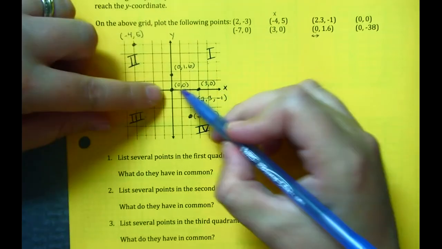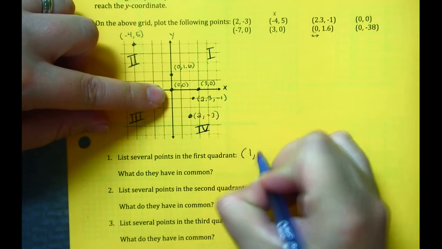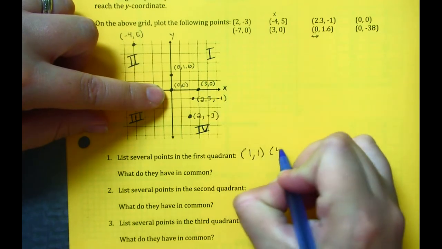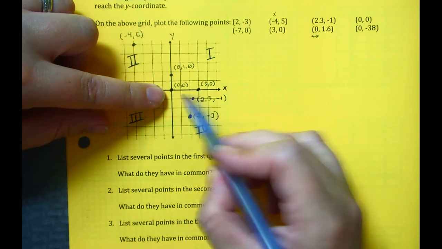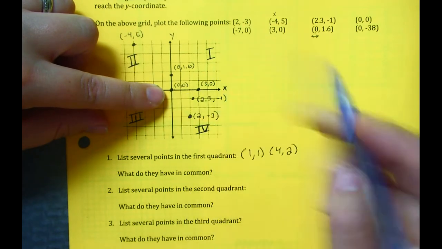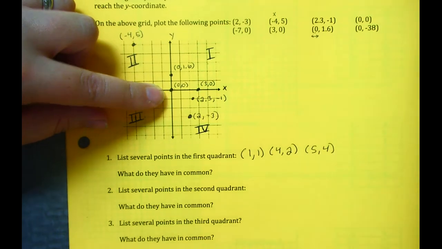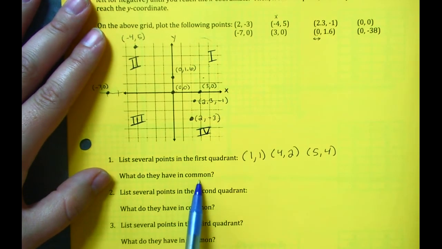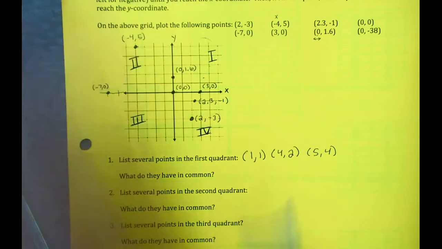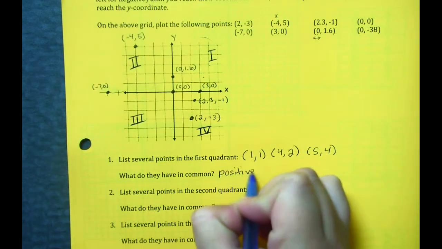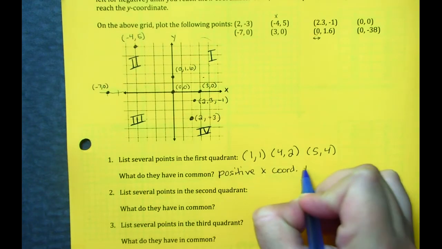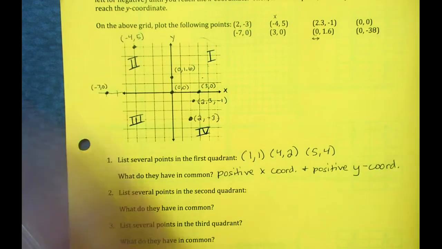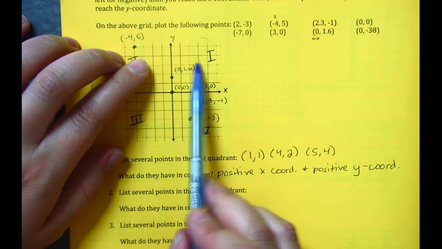Okay? Now, list several points in the first quadrant. So I'm going to do the point 1, 1, this point right here. I'm just randomly picking points. I can say 4, 2. I can say 5, 4. Now I can choose any points as long as they're in this quadrant. And then what this is asking, what do they have in common? In order for points to be in the first quadrant, they have to have a positive x coordinate and a positive y coordinate, because that's how you go right and then go up to get into the first quadrant.